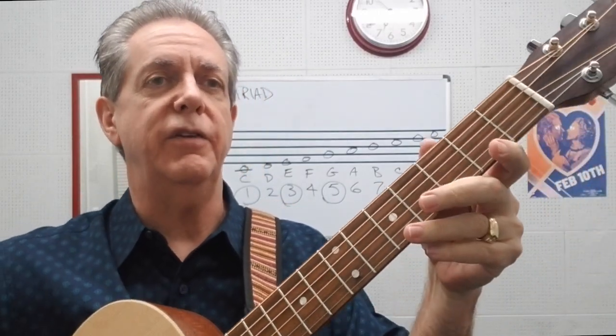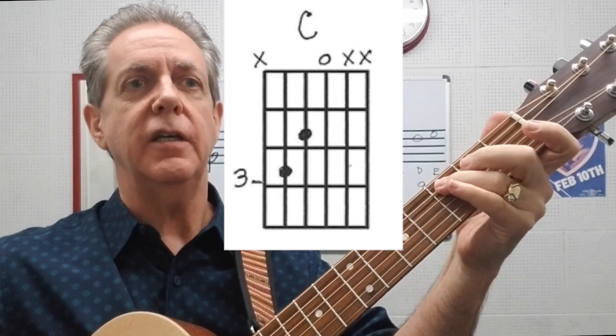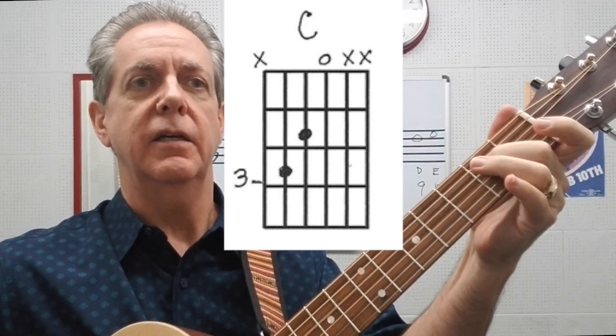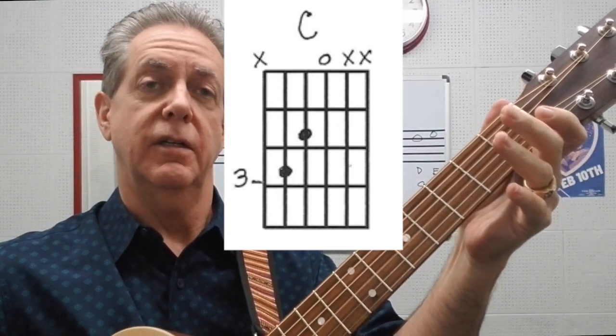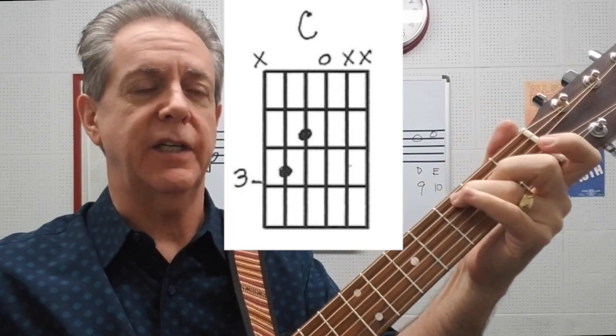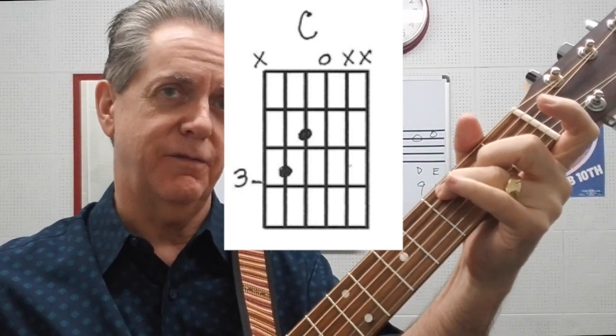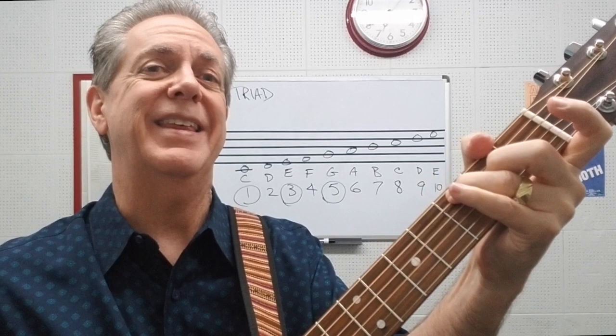On the guitar, the 1, 3, 5 is found many places on your instrument. C, E, G. That is a 1, 3, 5 in the key of C, and that forms the C major triad. Okay? It's a chord you already know, you just didn't think of it that way before. C, E, G.